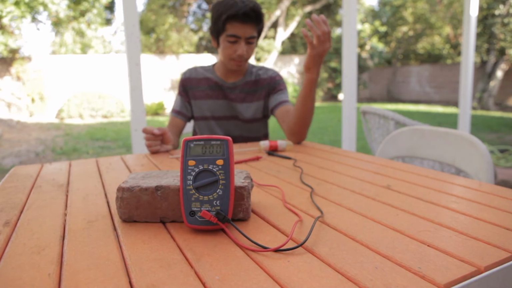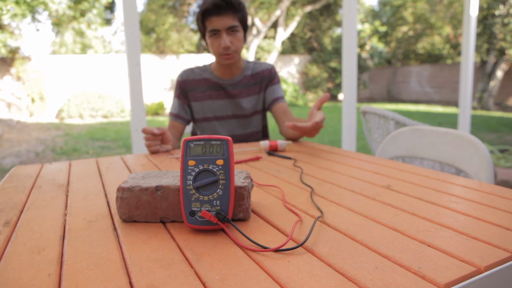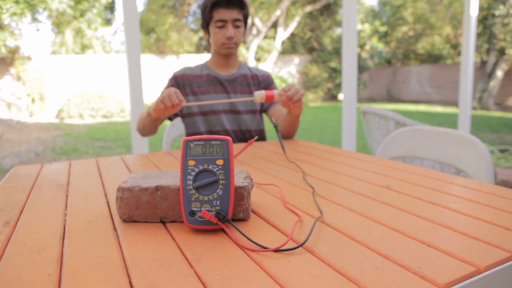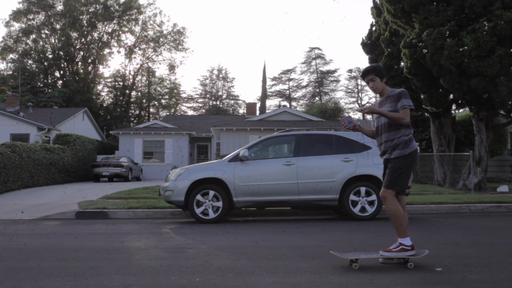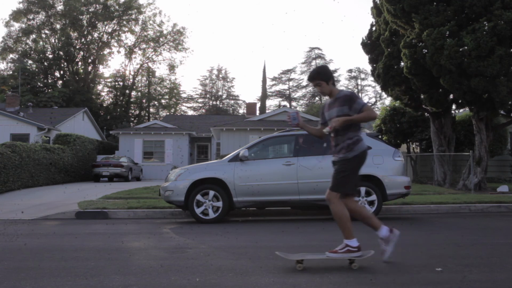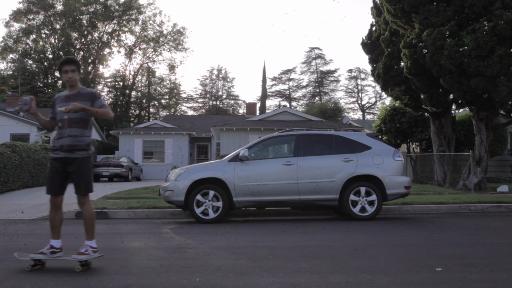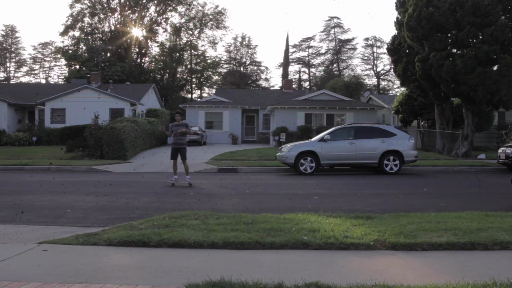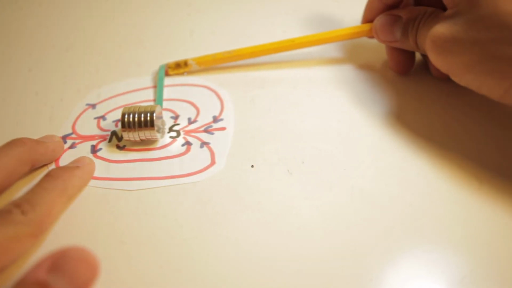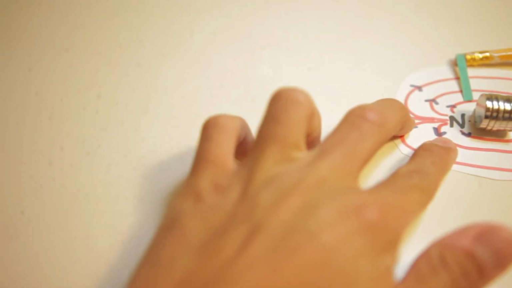However, electricity will not be induced in a static coil exposed to a static magnet. Or in a moving coil exposed to a moving magnet at the same velocity. This is because in both cases, the magnetic environment in and around the coil isn't changing. The magnetic flux relative to the coil is neither increasing nor decreasing.